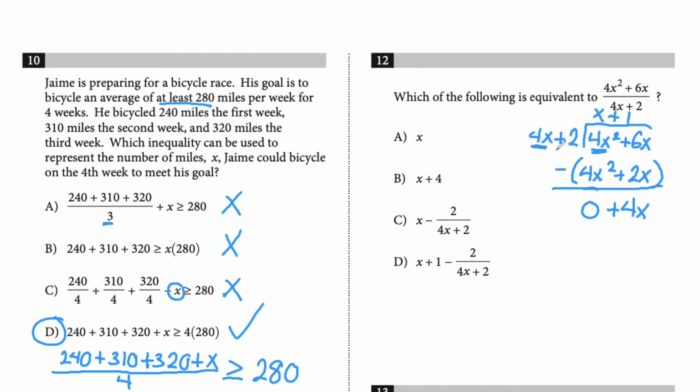So we're going to multiply 4x plus 2 by 1, which would be 4x plus 2. And we're going to subtract this from 4x. So 4x minus 4x will be 0. And then it's plus 0 minus 2, which would be negative 2. And this would be negative 2 over what we were dividing by, which is 4x plus 2. So the answer here is going to be D.